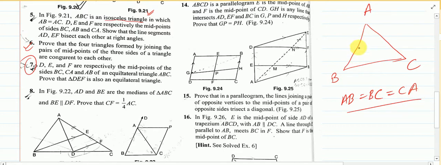Now here it's saying that D is the midpoint of BC and E is the midpoint of CA and F is the midpoint of AB, so in that case when you join these midpoints you are getting 4 triangles actually, and here you see that this middle one is triangle DEF. So they want you to prove that this triangle is also an equilateral.